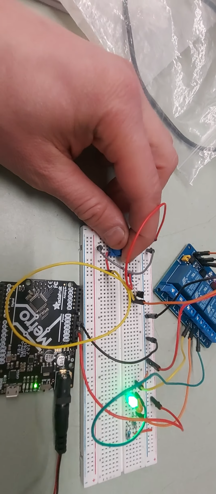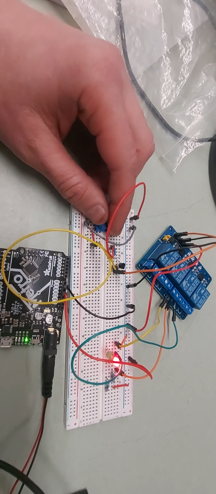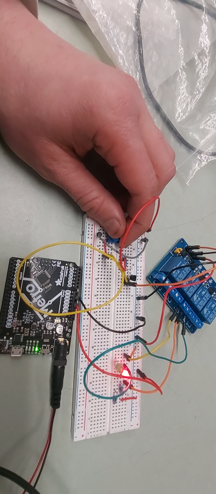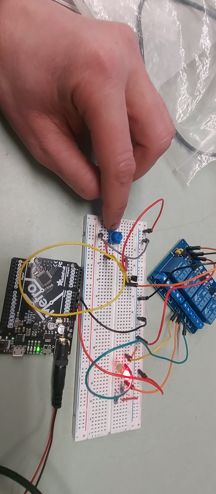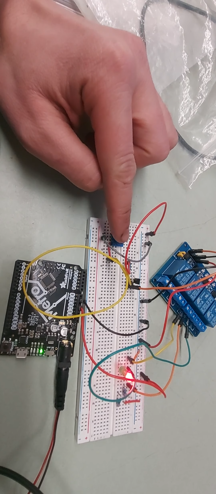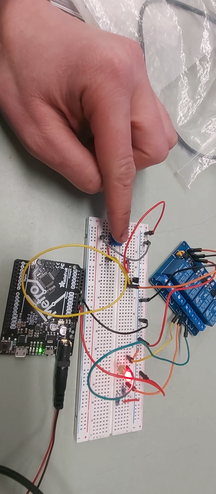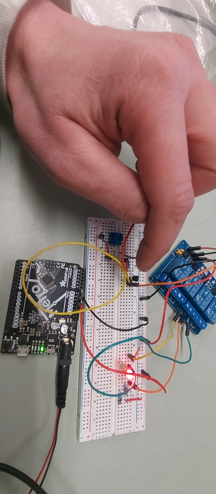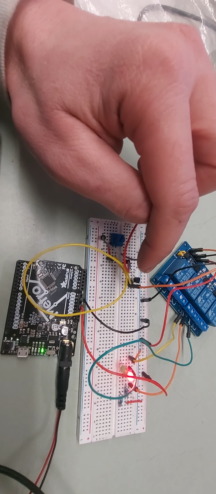And what the relay does is it varies the resistance, and the higher the resistance at this point, the more voltage passes through this, and less goes to the base here of the transistor.